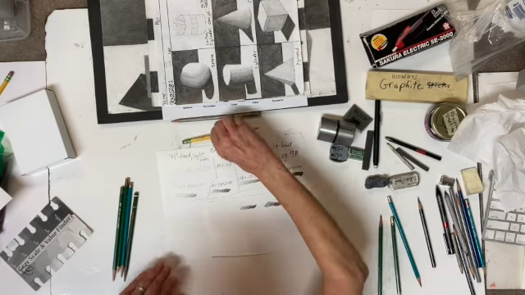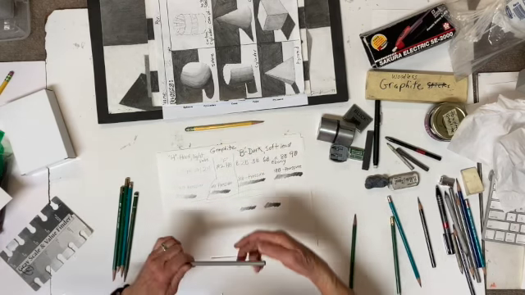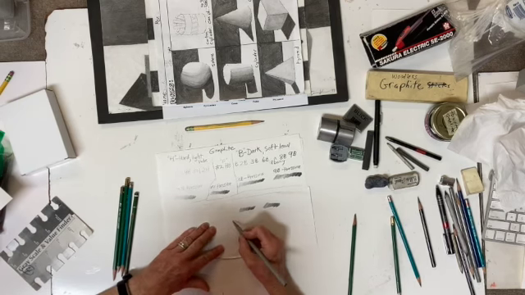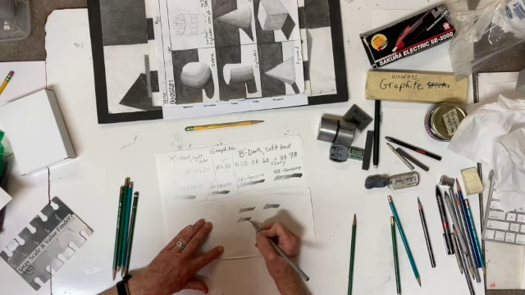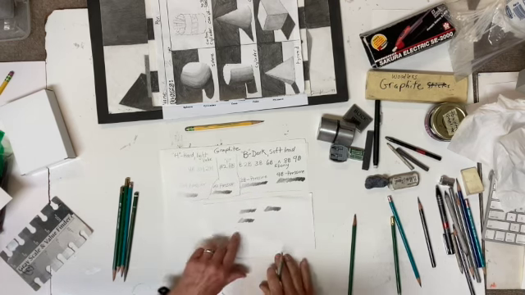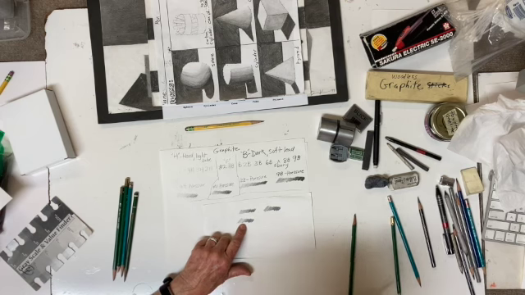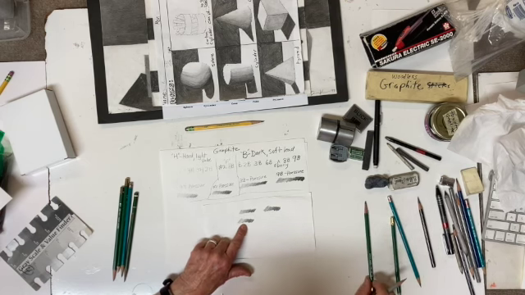Now if I go over to a number 2 pencil, or let's do the HB, and I do really light pressure and go darker and darker and darker. It's close to what the 2B was.